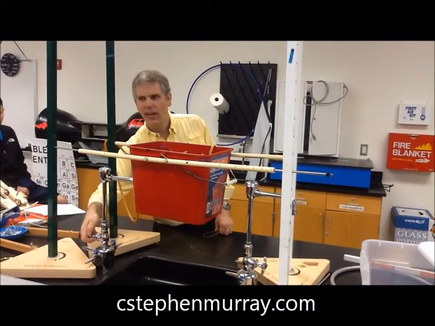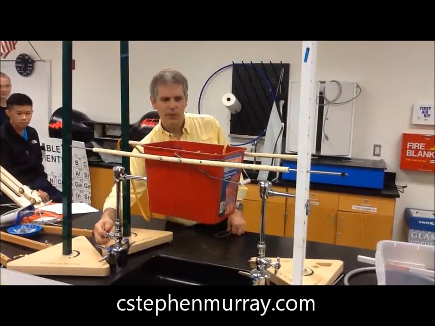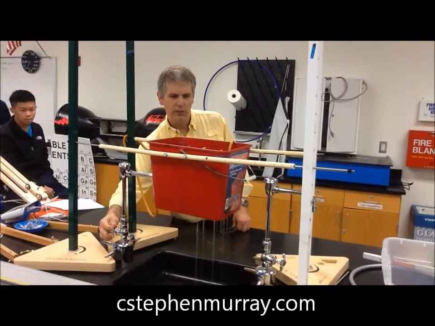Okay, so here we go. We have to get the water going. Hopefully it won't be splashing in too many directions other than just straight down.